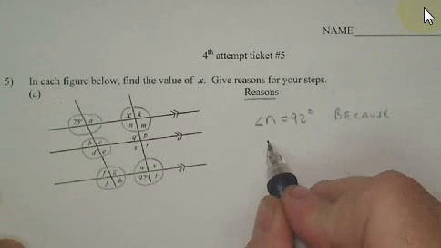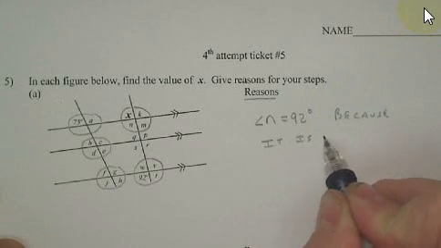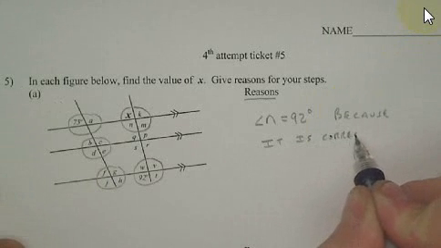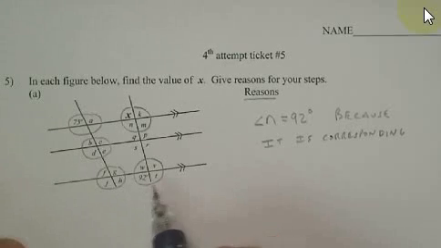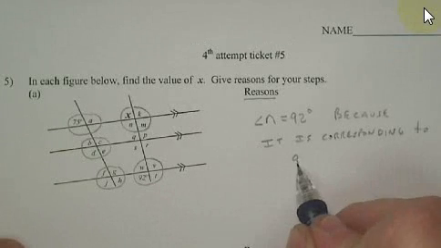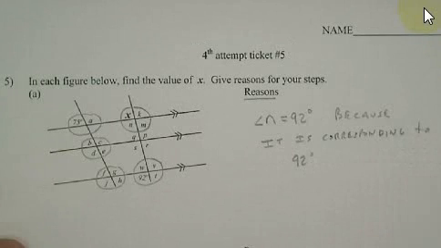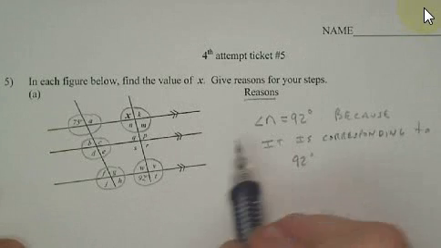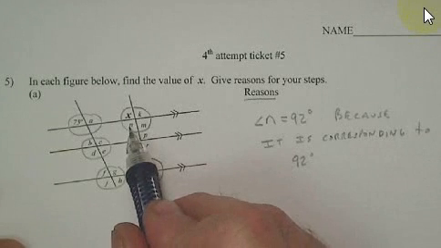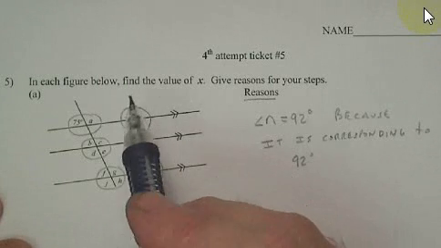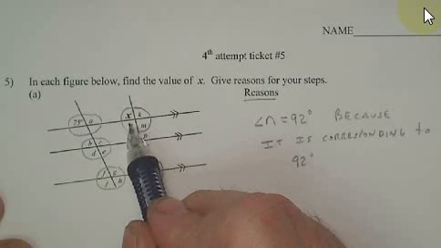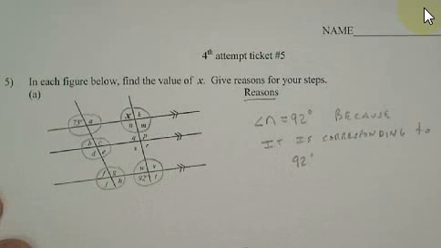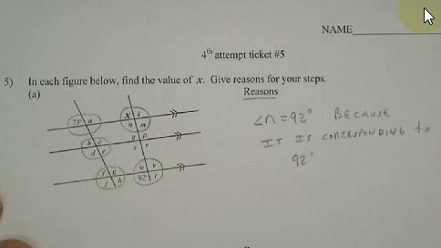I keep forgetting to move that mouse. I apologize. It is corresponding. Now this angle doesn't have a letter, so I'll put it to the 92 degree angle. So now I've got myself up to this n. Now I'm only one step away from x going this route. You'll notice we've got a straight line right here, and these two angles make up that straight line, and if two angles make up a straight line, then they add to 180, and that has a name, and that name is crucial in your reasons here.